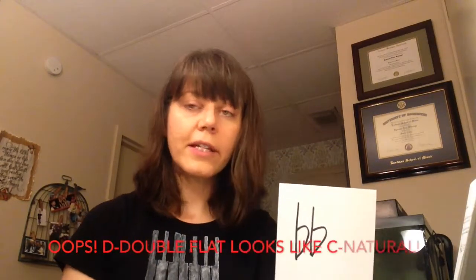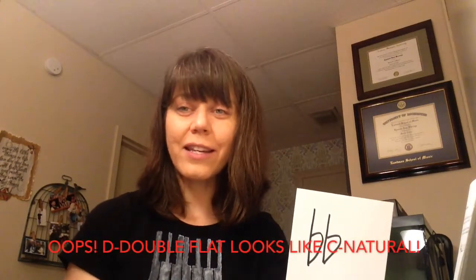You'll notice if you play along on the keyboard that the D double flat actually looks like a C natural. And you may be wondering, why do we need all of these accidentals? Well, it's all about what key we're in. And we're going to talk about keys, I think in Unit 3. And it'll make more sense then why we might need accidentals like that in a piece of music.